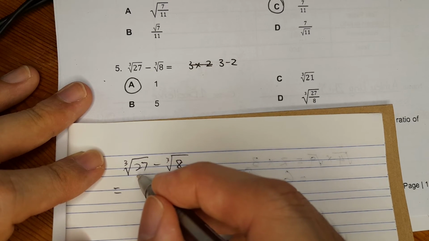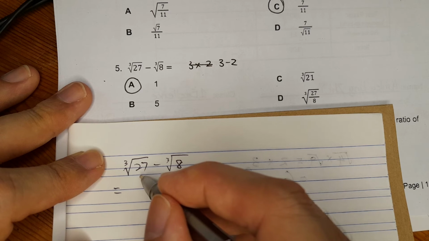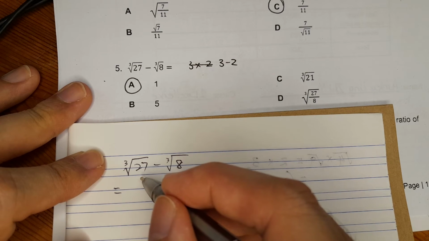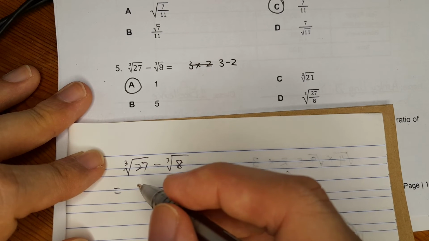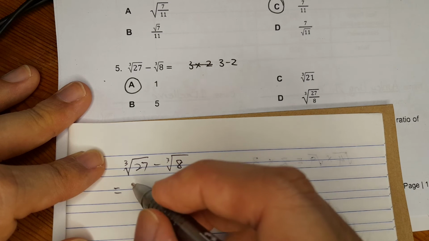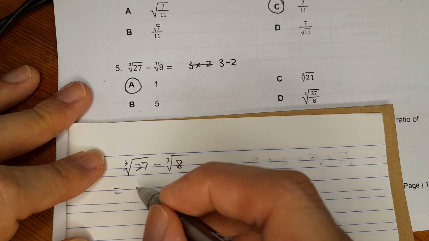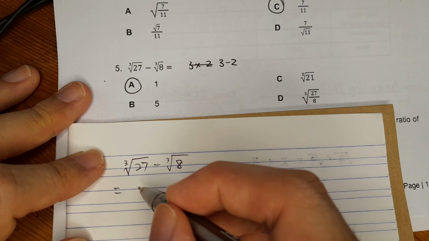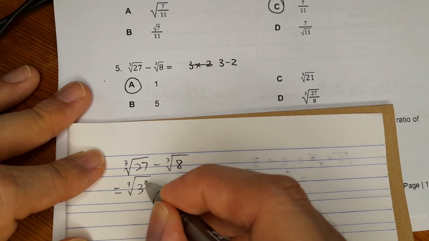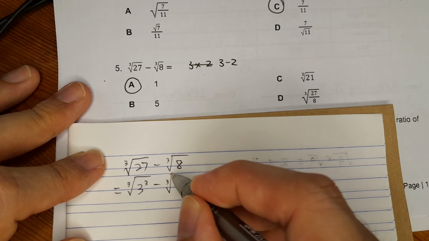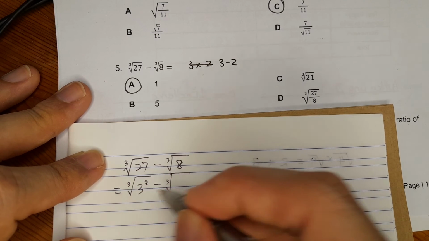We know that a number multiplied by itself three times, a times a times a, is a cubed. So 27 is a number multiplied by itself 3 times: 3 times 3 is 9, and 9 times 3 is 27. So it is actually the cube root of 3 cubed.